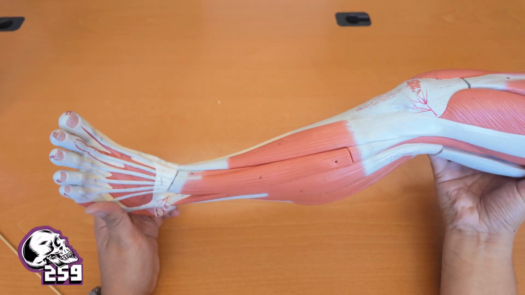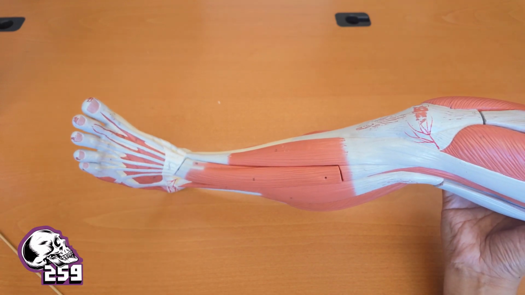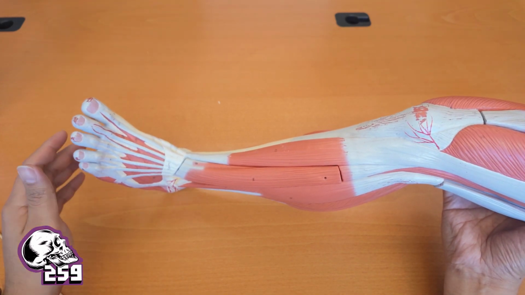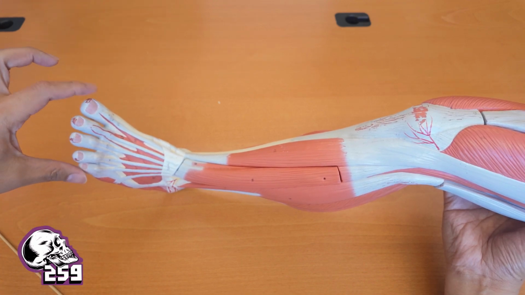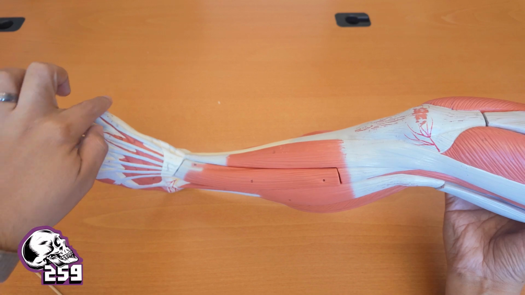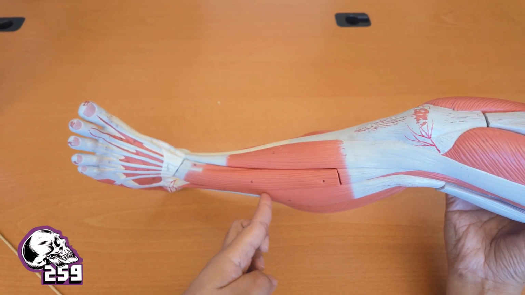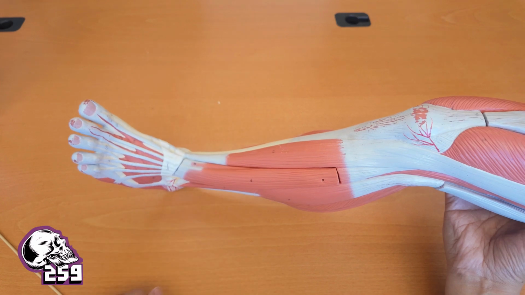So when you're looking at one of these leg models, I think the first thing you need to do is establish what is medial and what's lateral. The easiest way for me to figure this out is by looking at the big toe and looking at the pinky toe, right? Our big toe is always going to be on the medial side. Our pinky toe is always going to be on the lateral side, so that gives you some orientation.